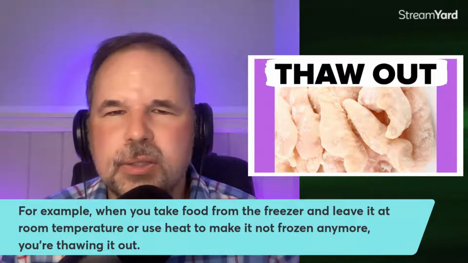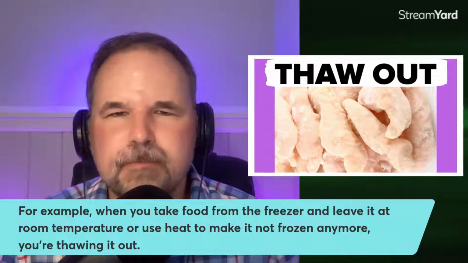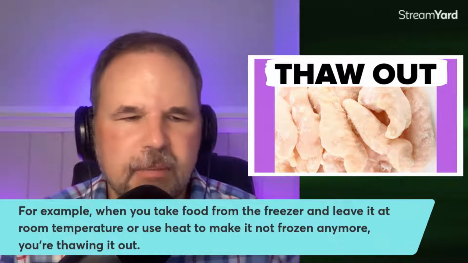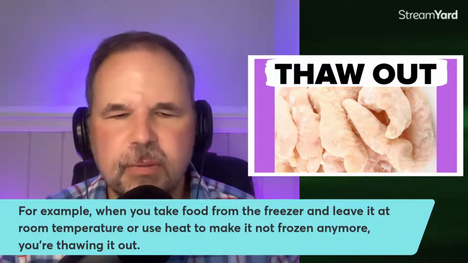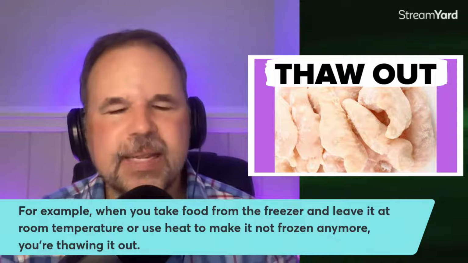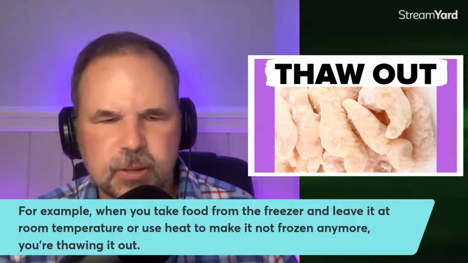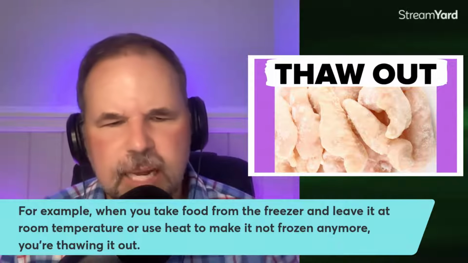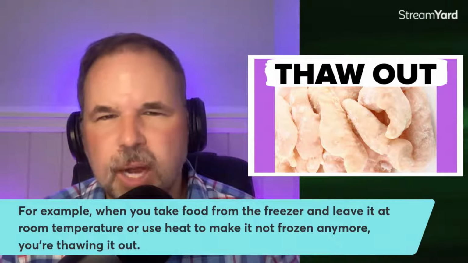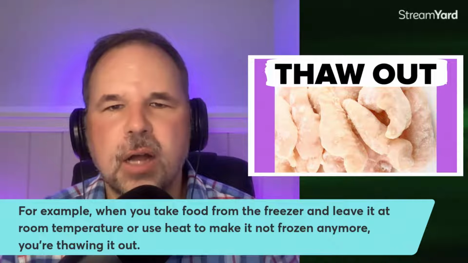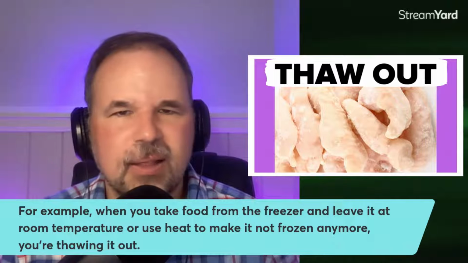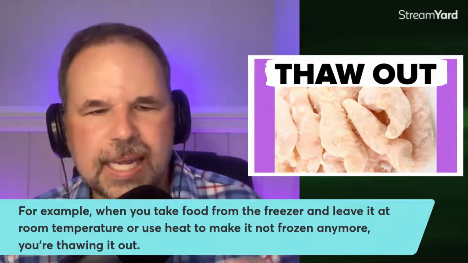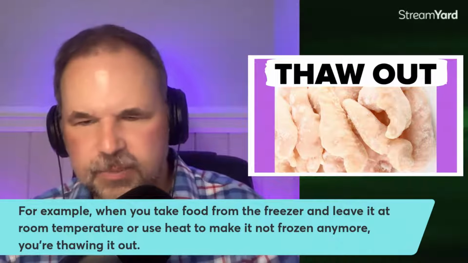So if you want to thaw something out, let's take a look. For example, when you take food from the freezer and leave it at room temperature or use heat to make it not frozen anymore, you're thawing it out. Thaw. Not easy to say, right? You are thawing out that chicken.